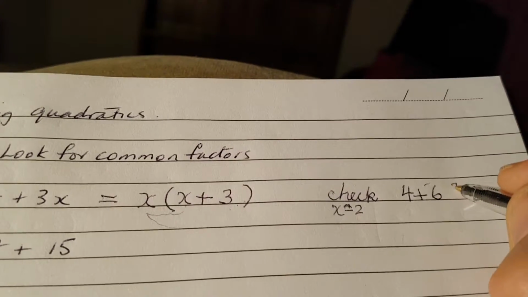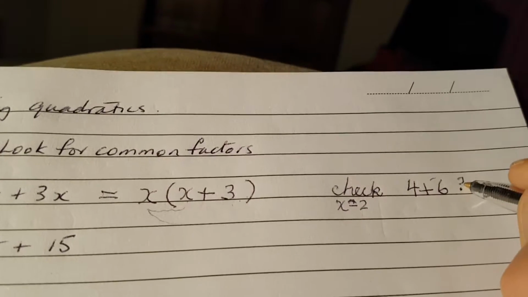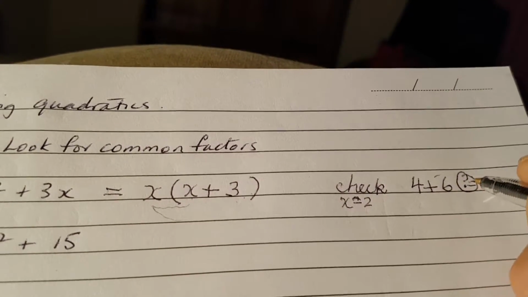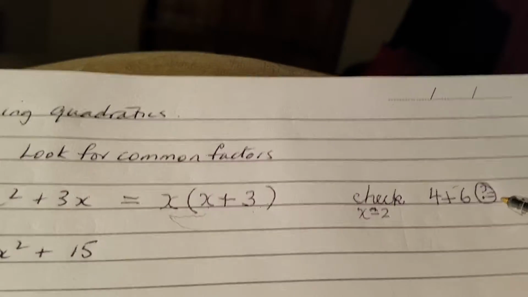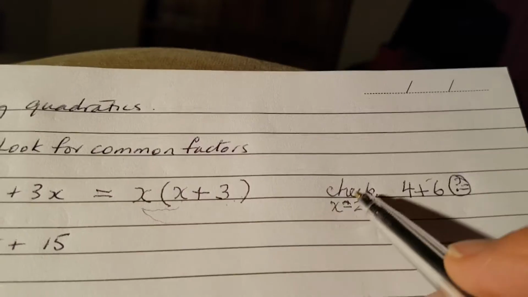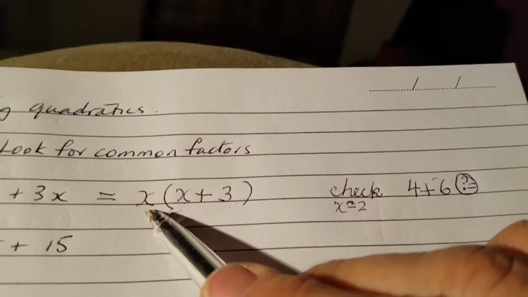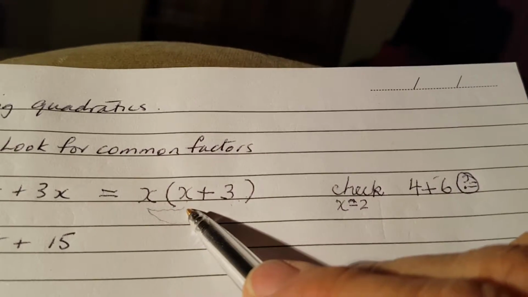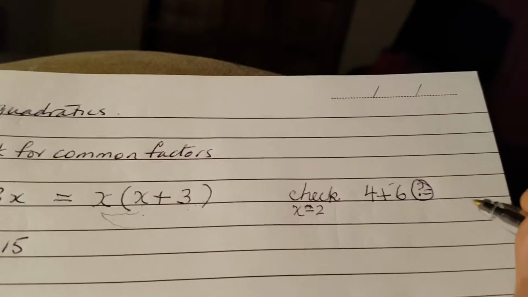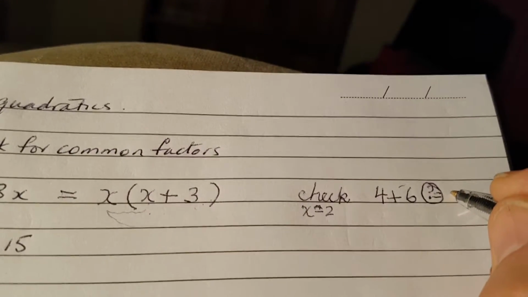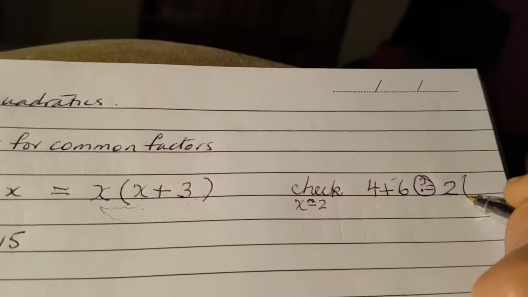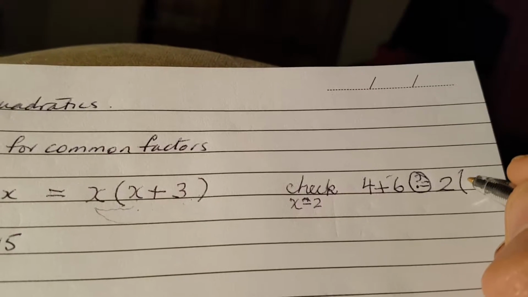Is it true, and by the way, I've actually just made up this symbol, we're wondering if it's true that that is the same as what you get when you put the 2 into here, 2 times x, which is 2 plus 3. So is it true that that is the same as 2 times 2 and 3 is 5?